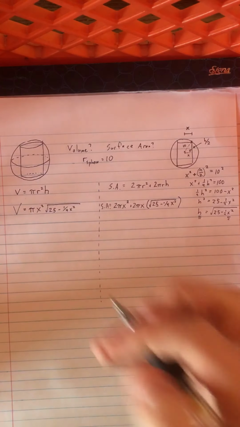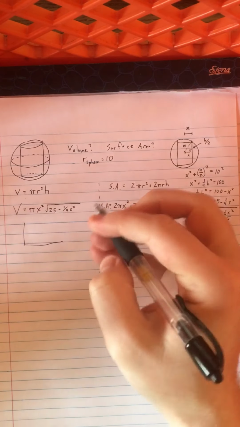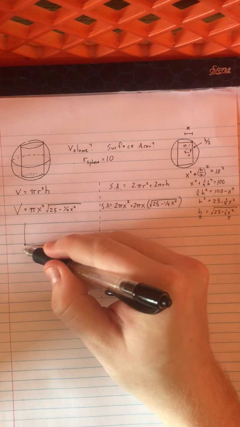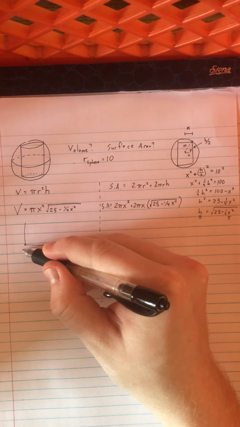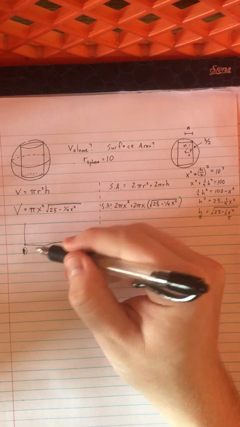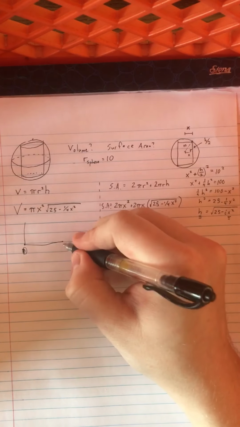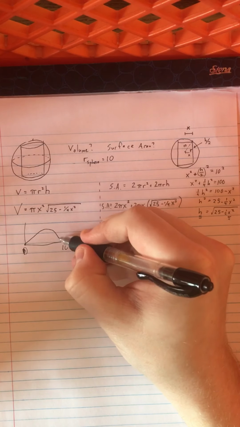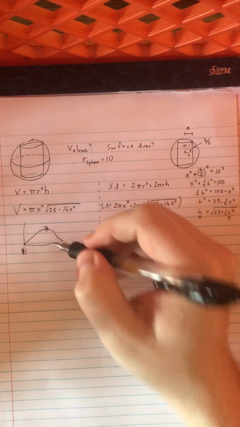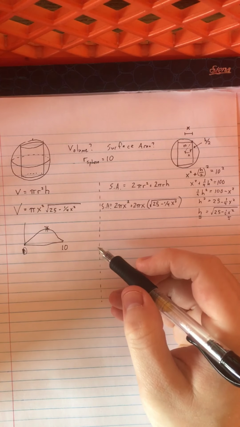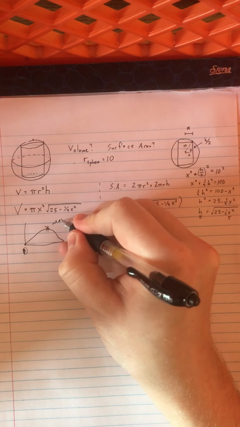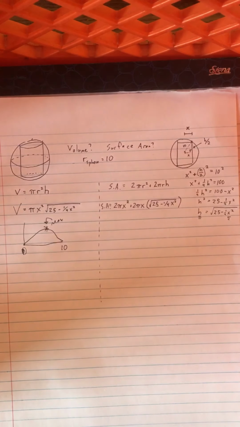Their graphs are going to have some kind of a peak in between places where there is 0 volume, when our radius is 0, and when there is 0 volume when the radius is 10. Somewhere in the middle is where our peak is. And all we have to do is throw that into our calculator and ask it to find out where the maximum value is to get our final answer.